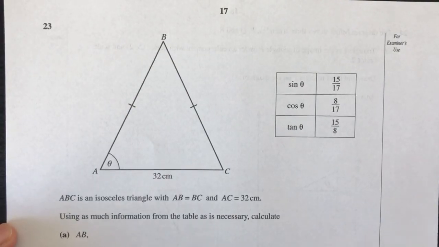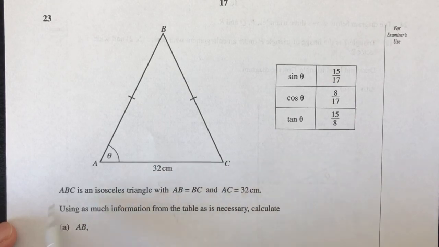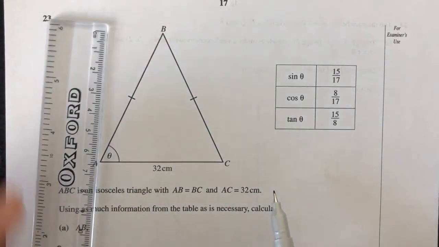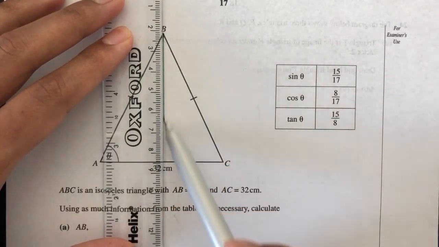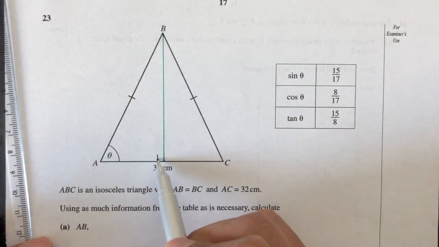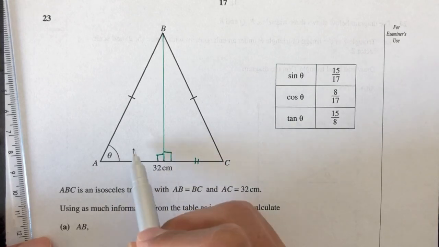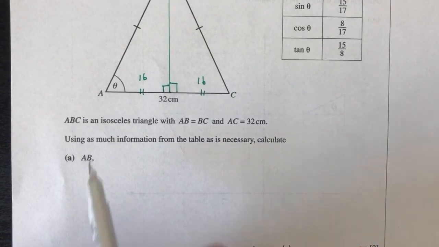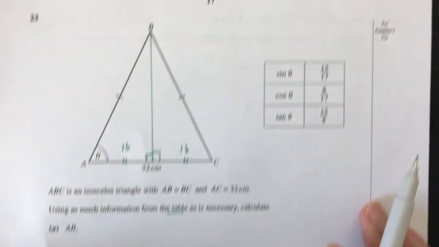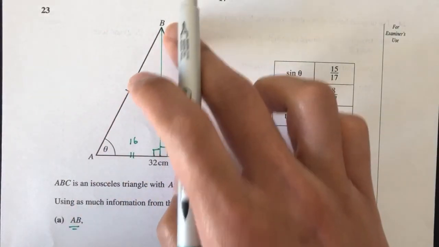Question number 23. We have ABC is an isosceles triangle with AB equal to BC. AC is 32, as you can see here. So first thing we can do is draw a line from B to the base. Okay, and this will be the right angle. These two sides will be the same, which will be 32 divided by 2, so 16 and 16. Okay, so now part 1, using as much information from the table, we have a table here, find the length of AB. So we have to find this length.